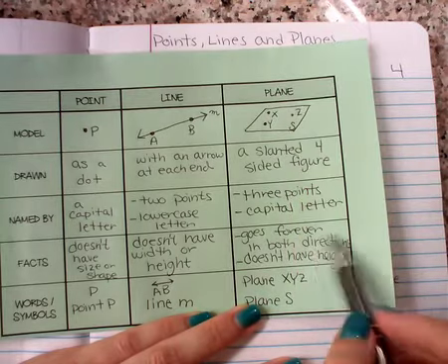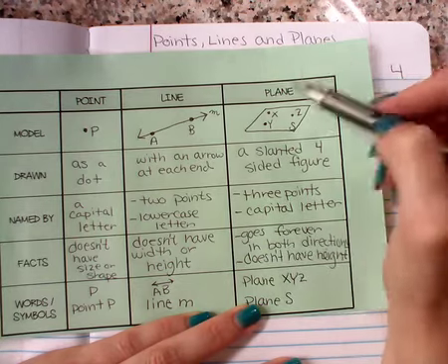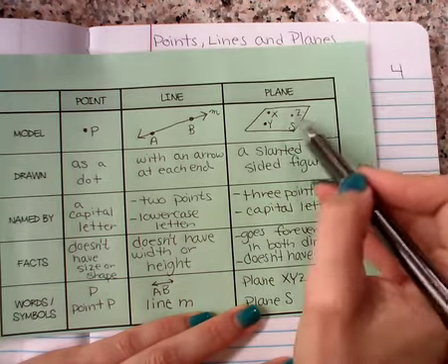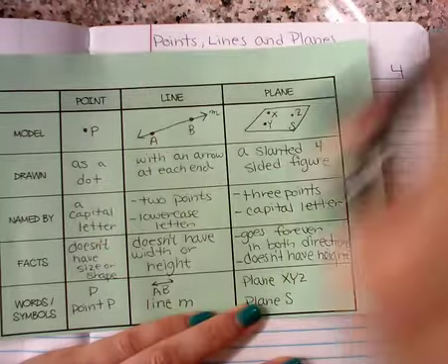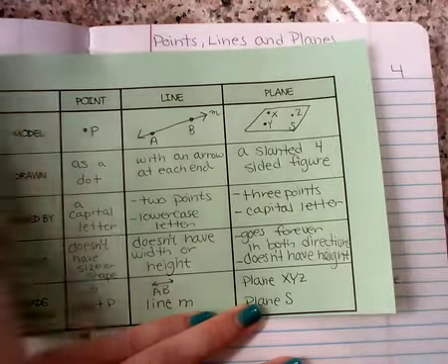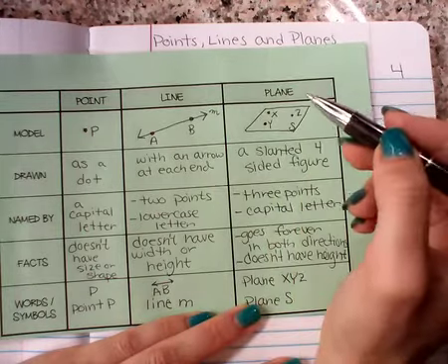So planes will go on and on forever in both directions, but it does not have any height. So this plane is sort of lying where my paper is. It's going to keep going forever and ever, in every direction. But it does not have any height. It's not coming up off of the paper.